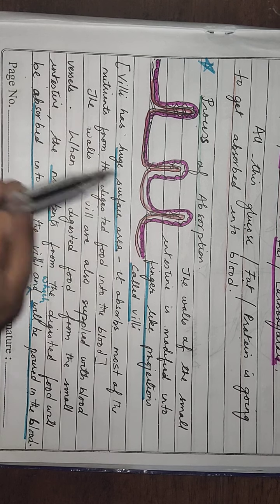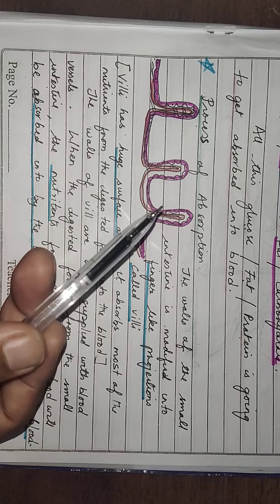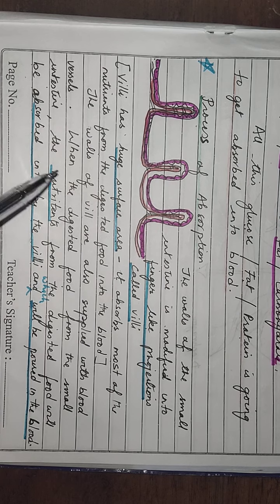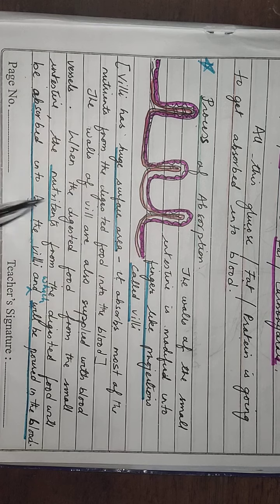So the villi play a very important role in the small intestine for the absorption of the nutrients, and this in turn helps to pour the nutrients into the blood.